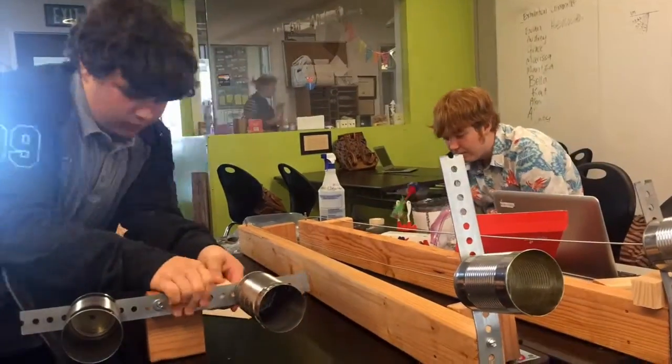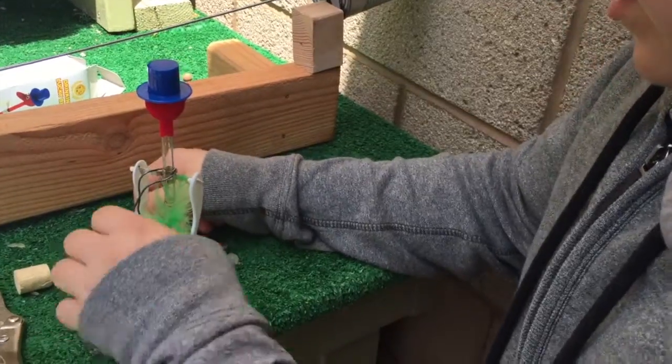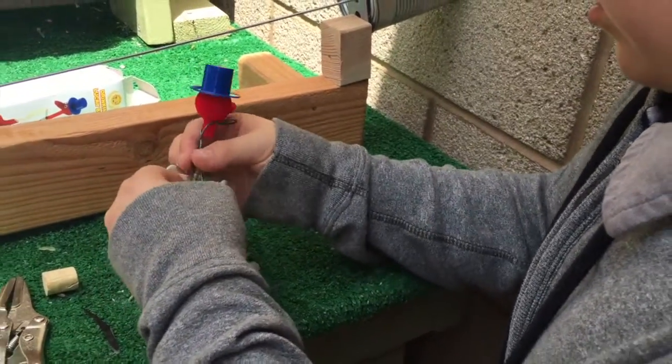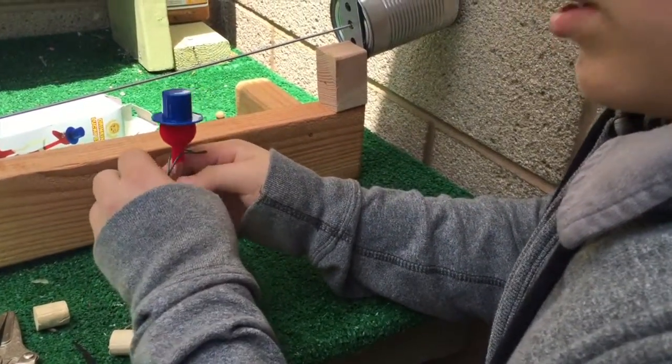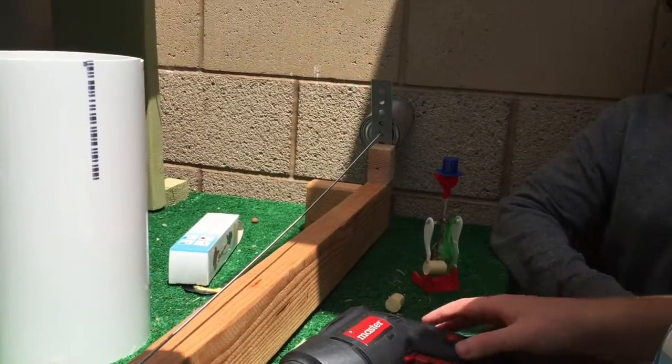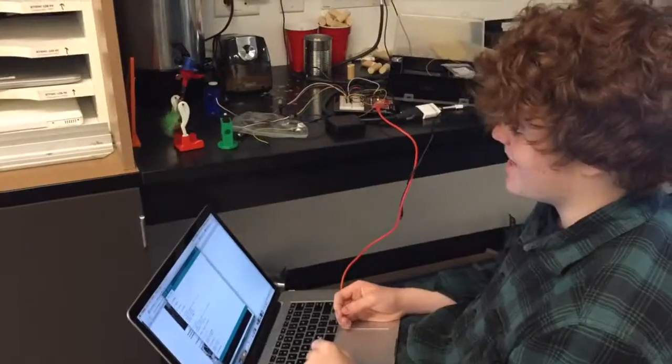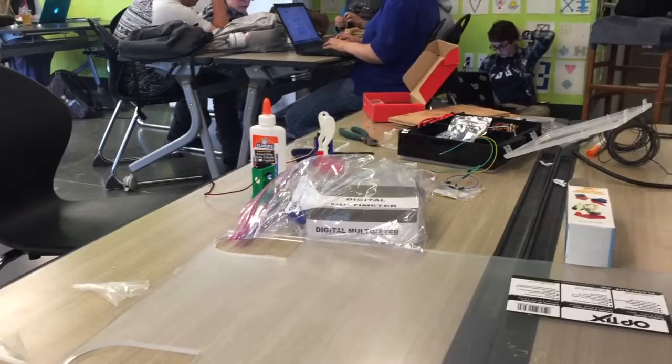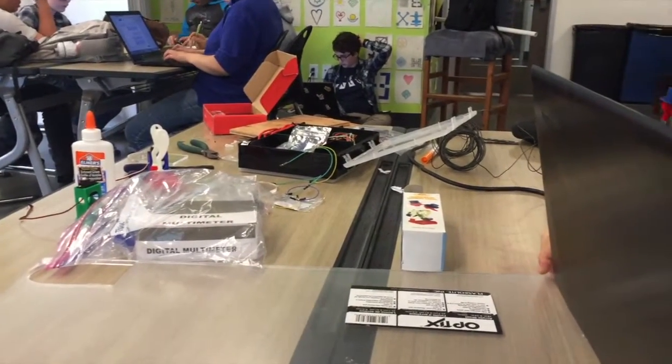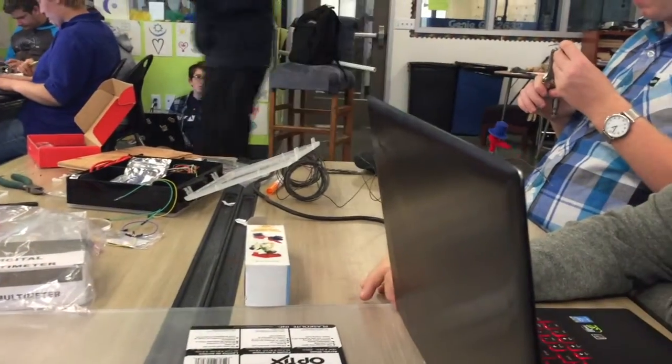In the Sound of Music project, we were tasked with designing and creating sound installations that use our knowledge of sound waves to create music or complex sounds. We had to come up with our own original idea and to find a new way to make sound interesting.